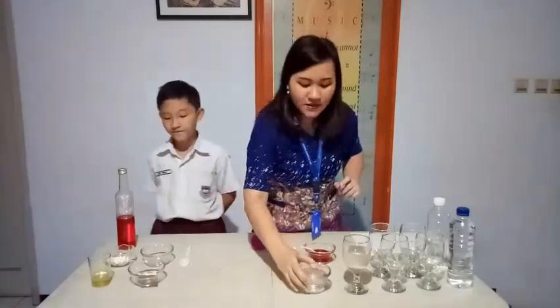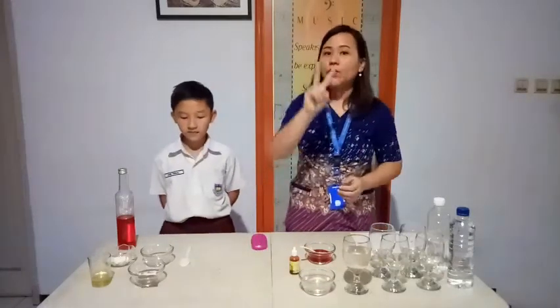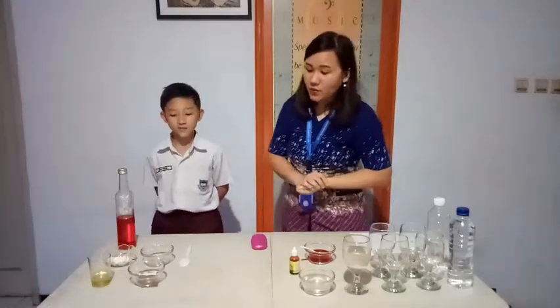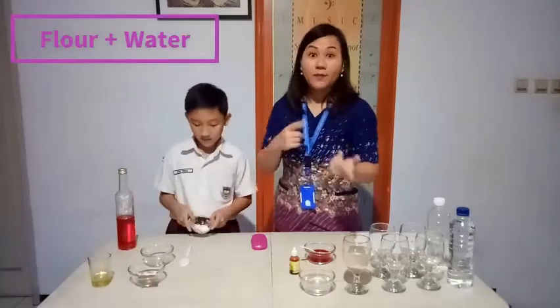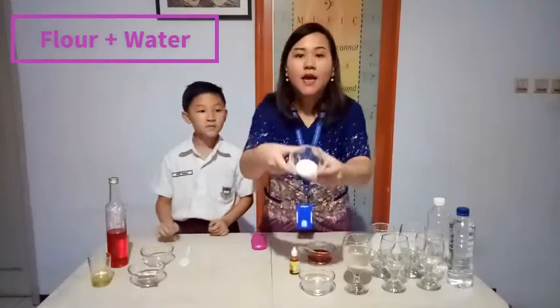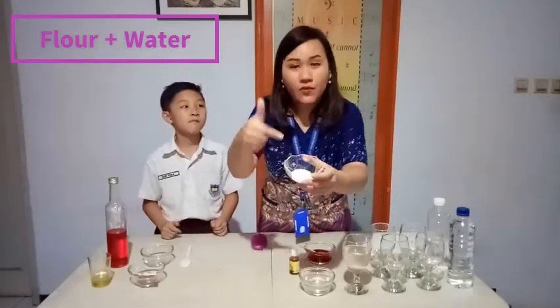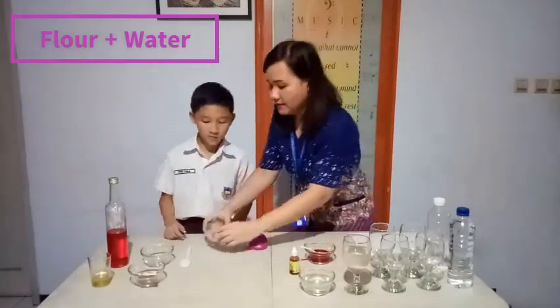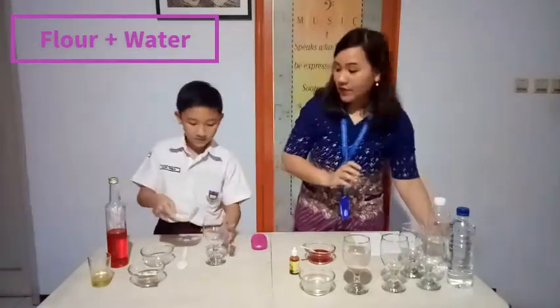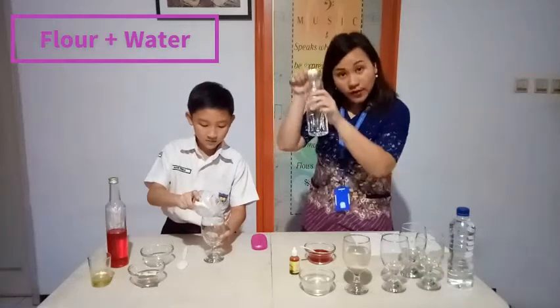Now we've done two possibilities. What's the third? The third one, we will try with flour. Not the flower plant, but flour, this one. To cook, to bake, we need this flour. Let's see what will happen if we mix flour with water.